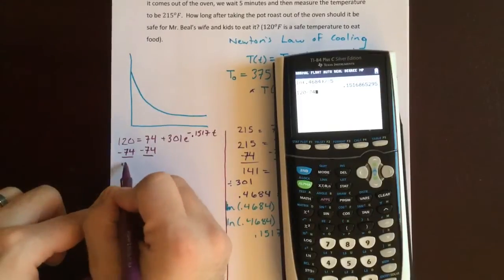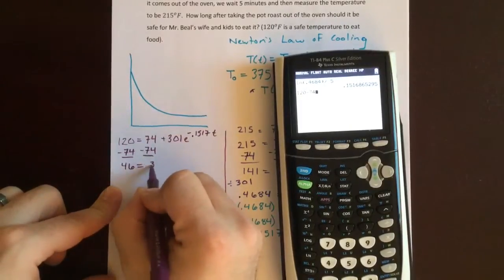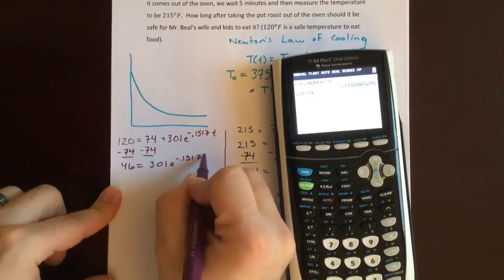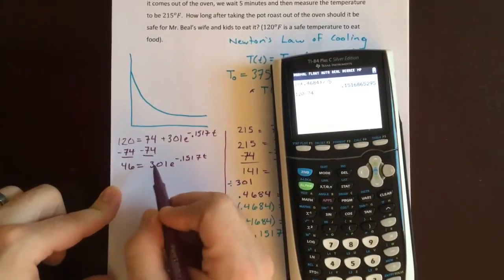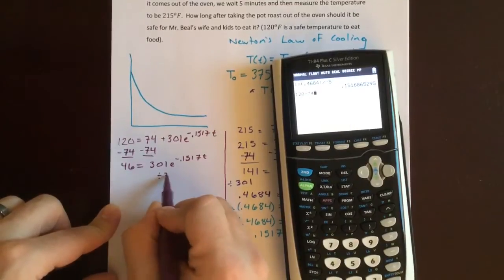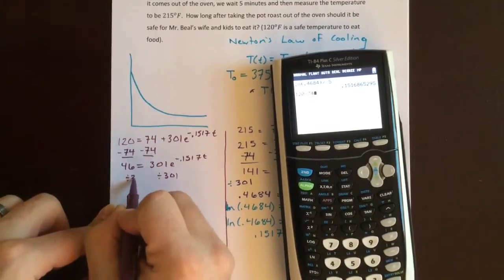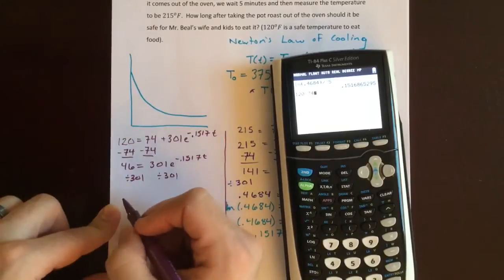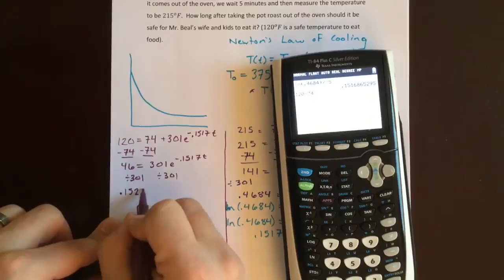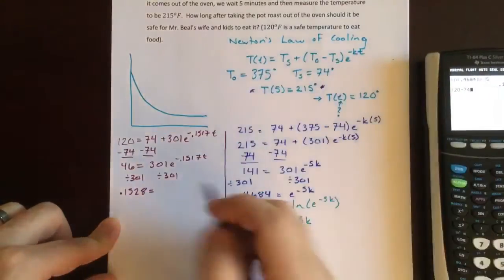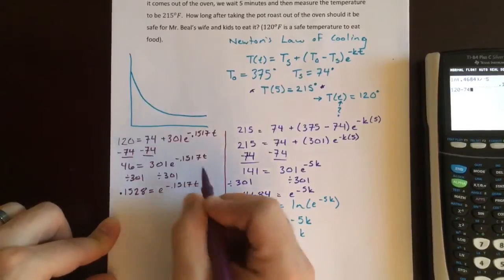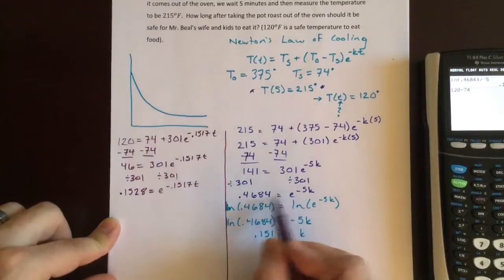So you get 46. Okay. So we divide by 301. When we divide by 301, we get 0.1528. Okay. Then we take the natural log of both sides, just like before.